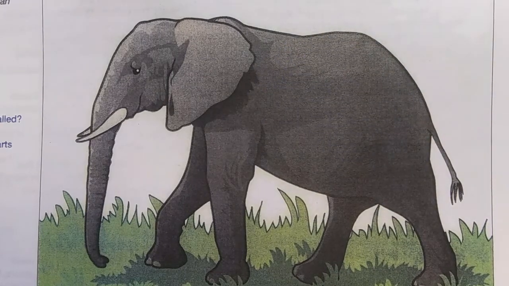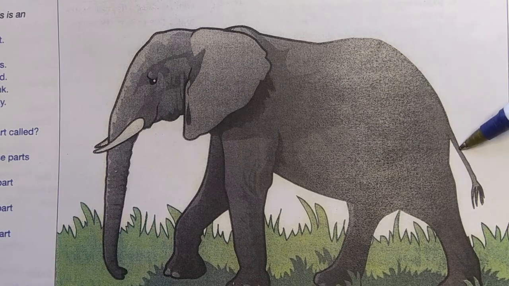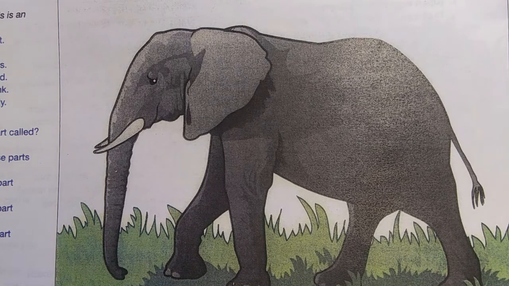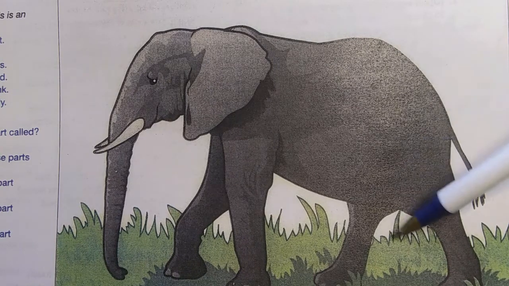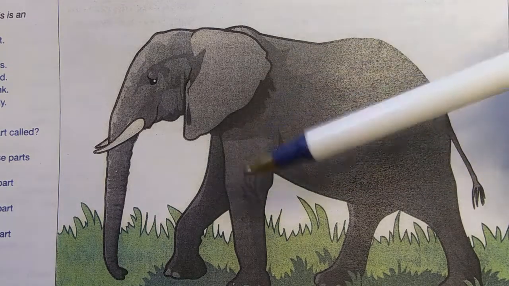Okay, listen. And you tell me when I touch it. An elephant has a tail. An elephant has legs.